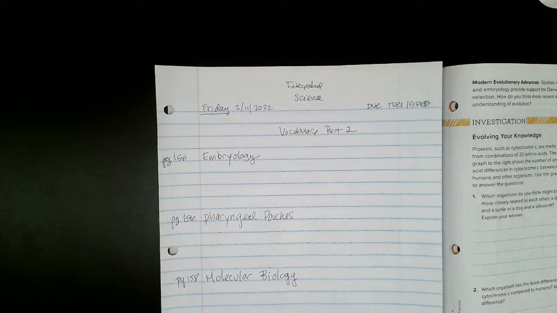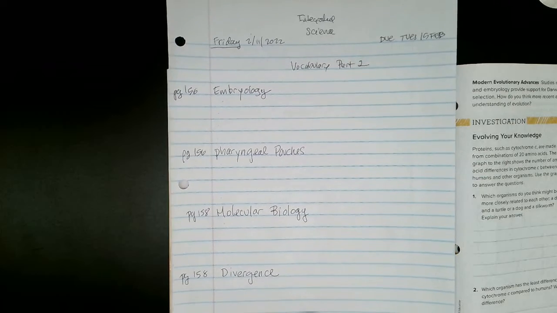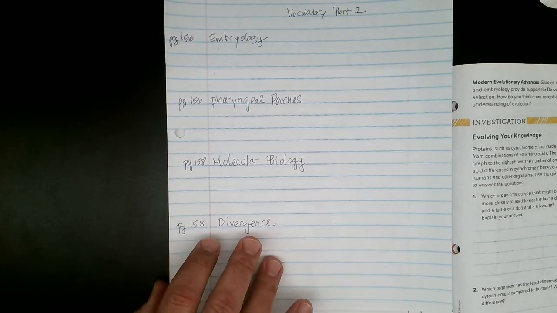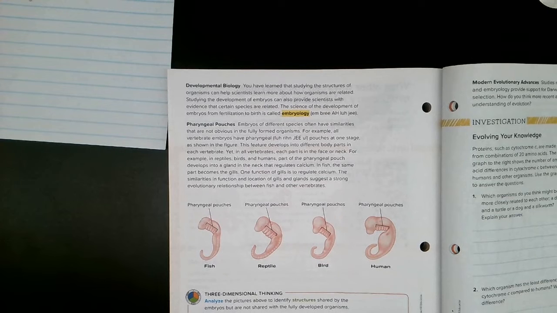There are 4 terms for you to provide the definition of: embryology, pharyngeal pouches, molecular biology, and last but not least is divergence. And here is the text reference read to you for those of you that are perhaps more auditory learners. First, developmental biology.